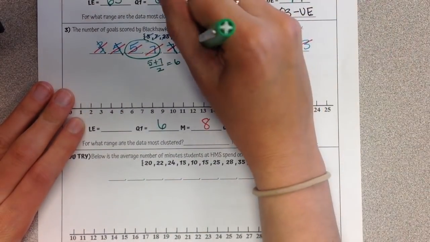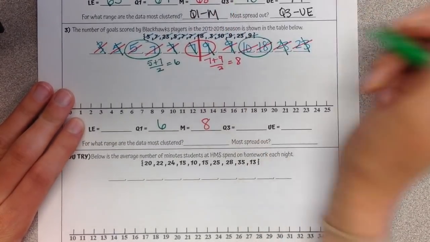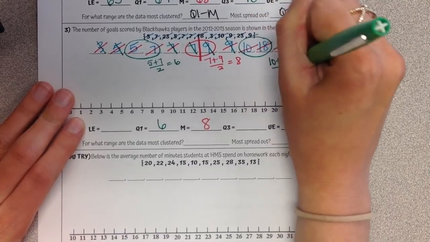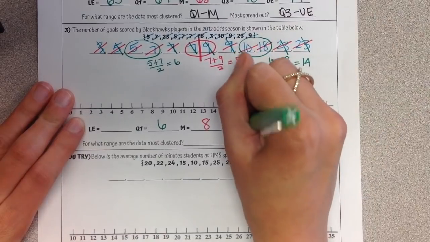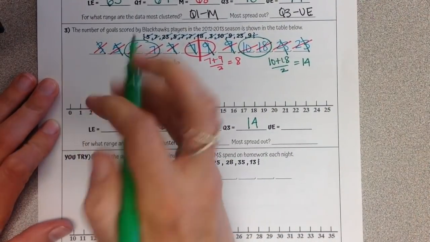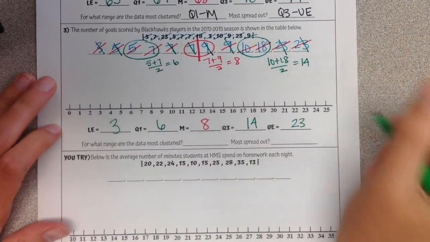Same thing on the top. Lowest, highest, lowest, highest. 2 numbers in the middle here. Add them together. Divide by 2. And we get a Q3 of 14. Our lower extreme, our lowest number, was 3. Our upper extreme, our highest number, was 23.